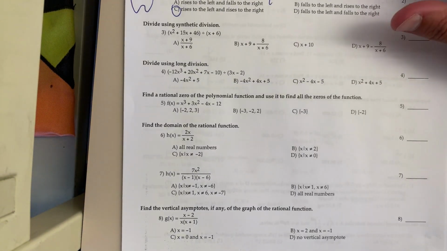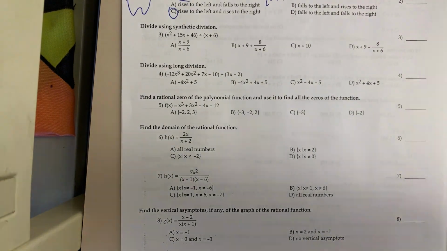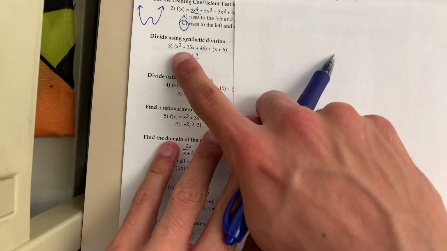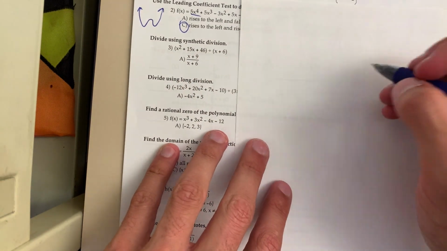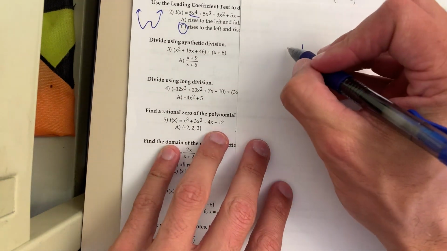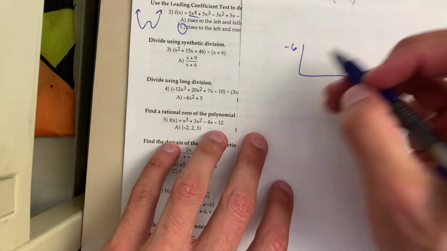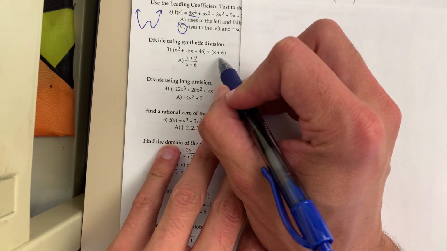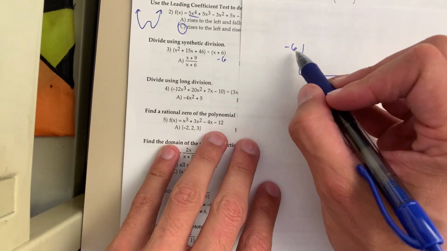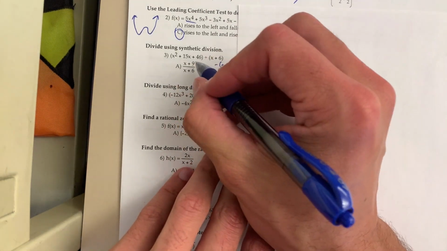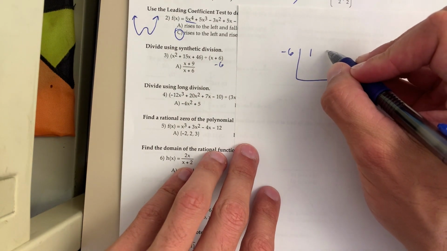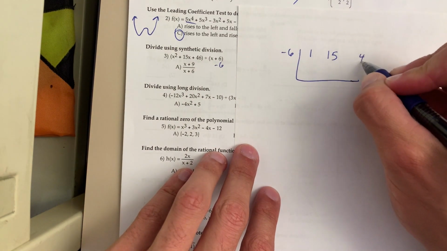All right, synthetic division might be one that we need to review. So if I have my thing here, right, we see we're dividing x squared plus 15x plus 46 divided by x plus 6. So again, for synthetic division, we're going to set up a little box type thing here. This value right here, we flip the sign around, -6, and that's the value that goes outside of my box. And then in here are the coefficients of the top of what I'm dividing. So 1, 15, and 46.